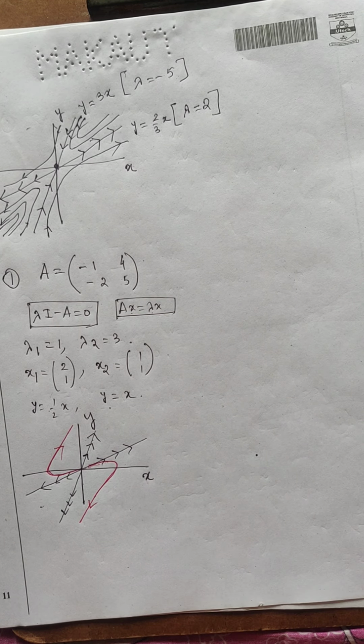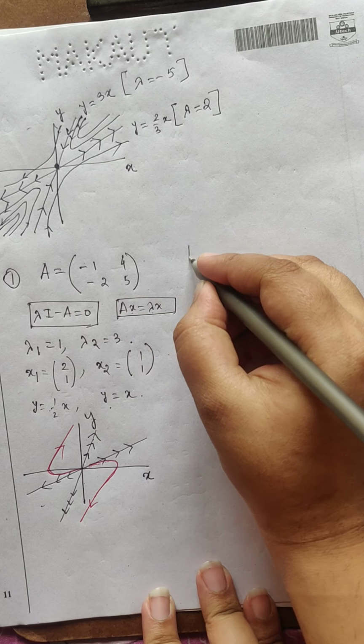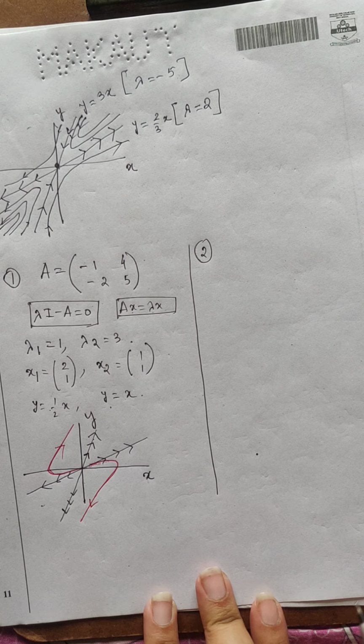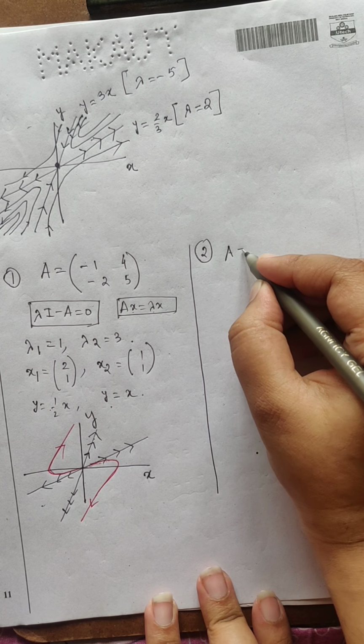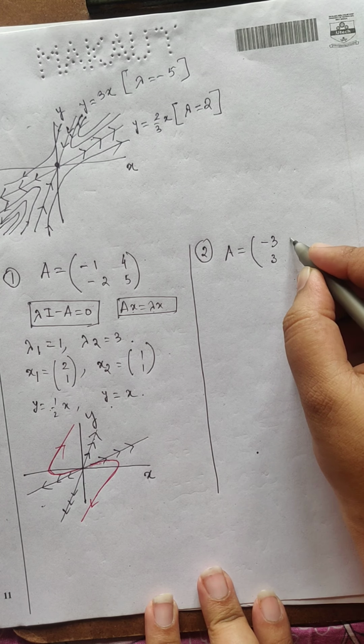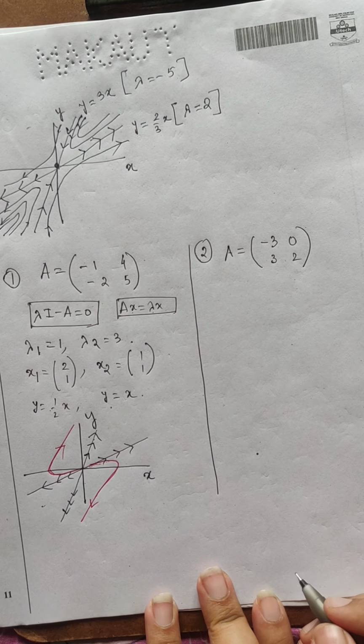The next category, the second category, is when I consider a system matrix -3, 3, 0 and 2.